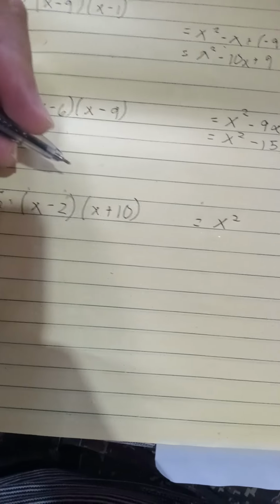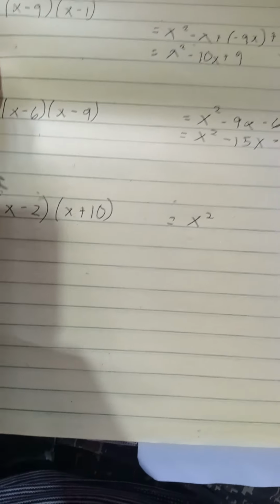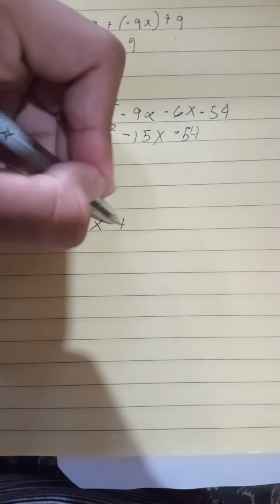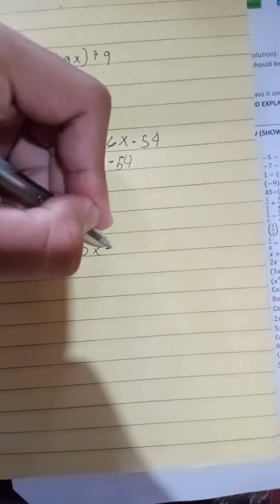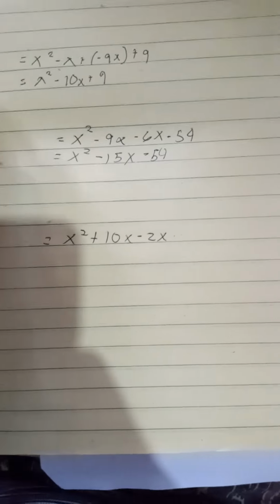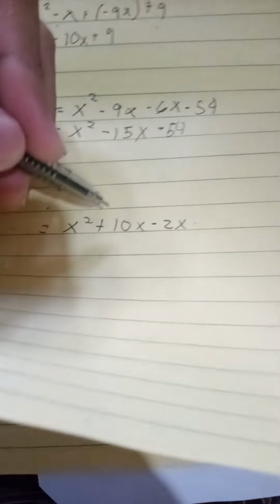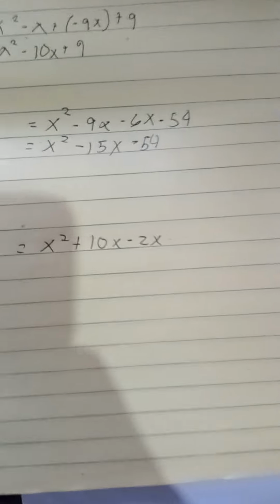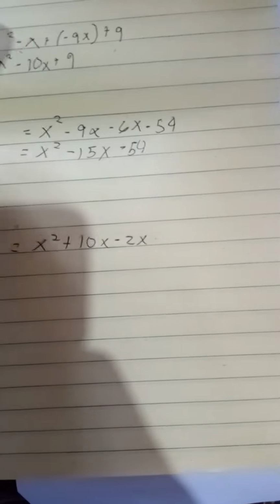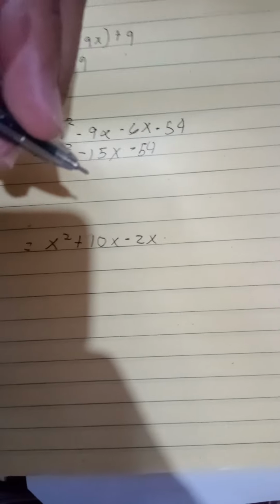Positive 10 times x equals 10x. Negative 2 times x equals negative 2x. Then 10 times 2 equals negative 20.